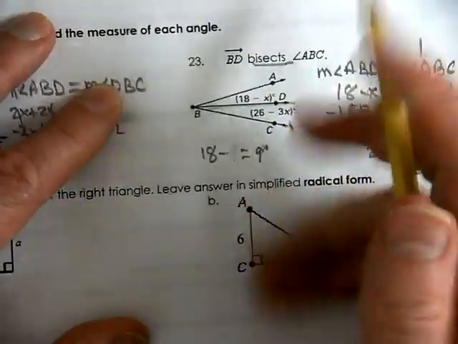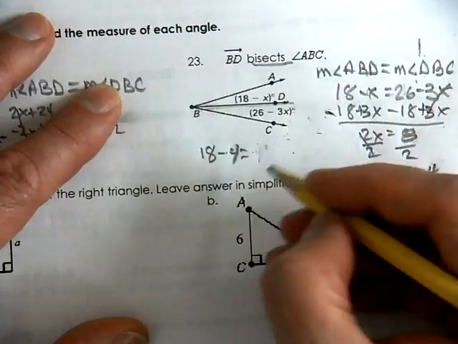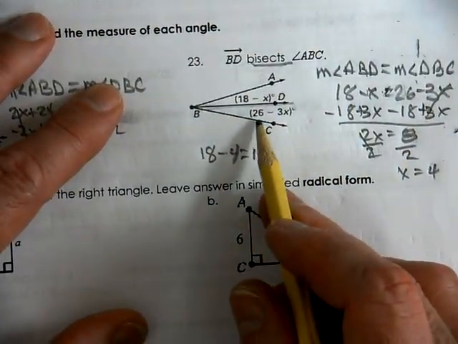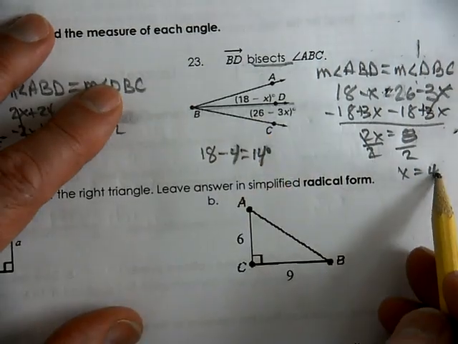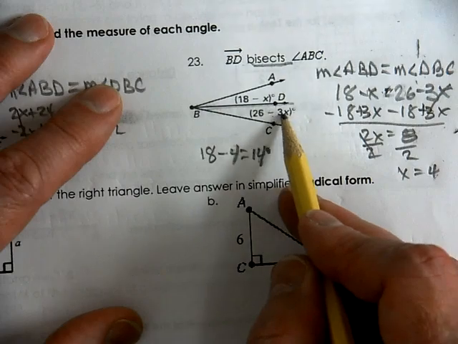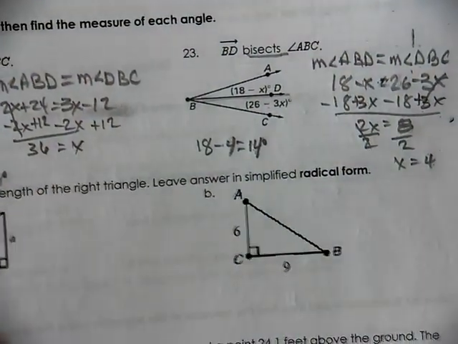So here we're going to say 18 minus 4, which gives us 14. That might be a better answer. Let's see what happens when I test it in the other one. 26 minus 3 times 4, 26 minus 12 is 14. It worked.